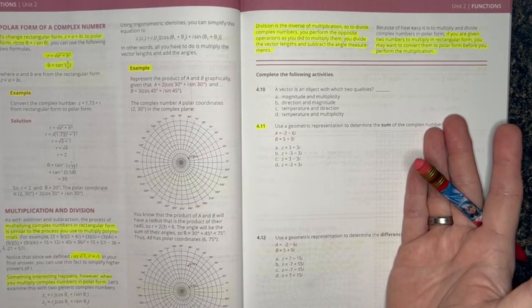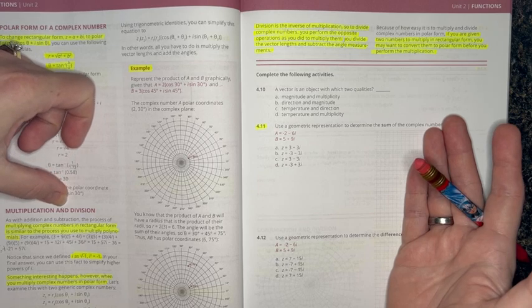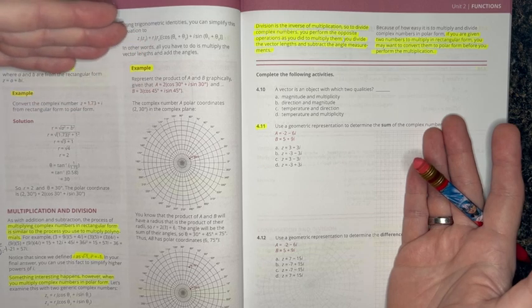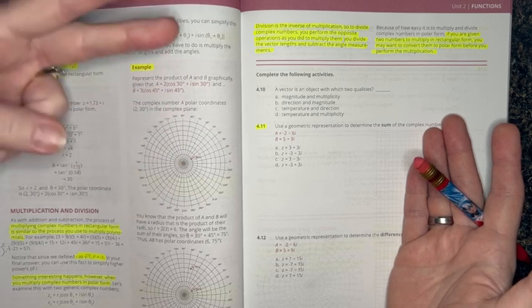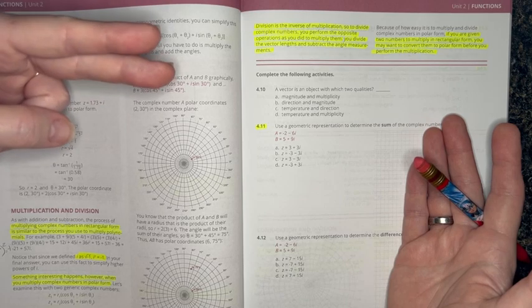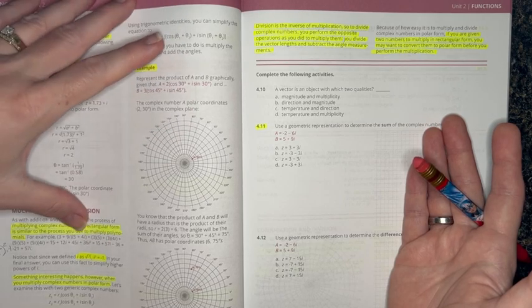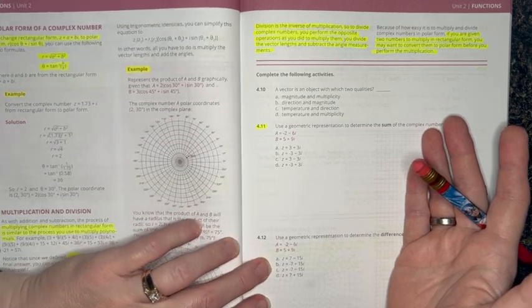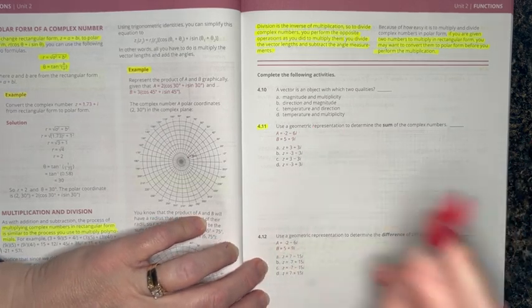I'm not really sure why, because multiplying in rectangular form wasn't that complicated, although polar form is definitely easier because you're just multiplying and adding, right? Or dividing and subtracting if you're doing division. I don't know, I guess it's up to you, right? The answer should be the same. So let's take a look at some of these problems.